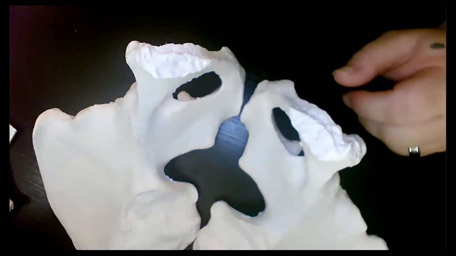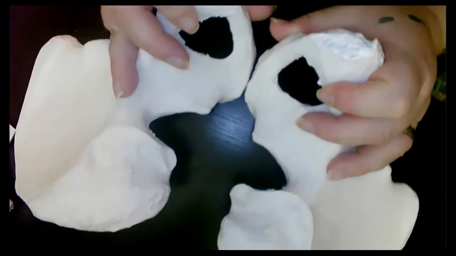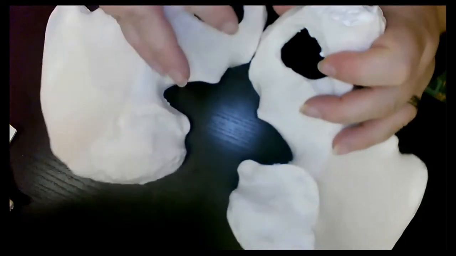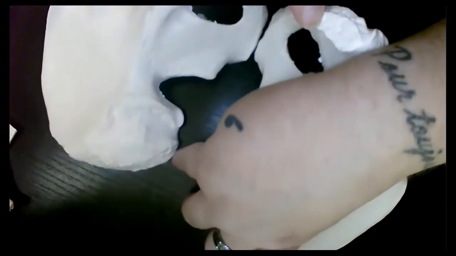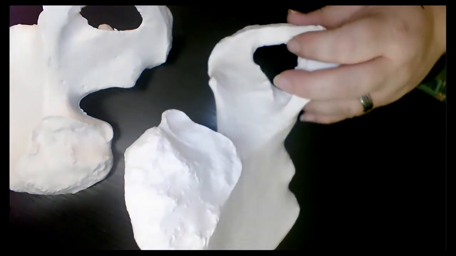So let's look at it. Right in between would be where your sacrum and your coccyx would sit. But we'll look at just the hip bone itself really quickly.